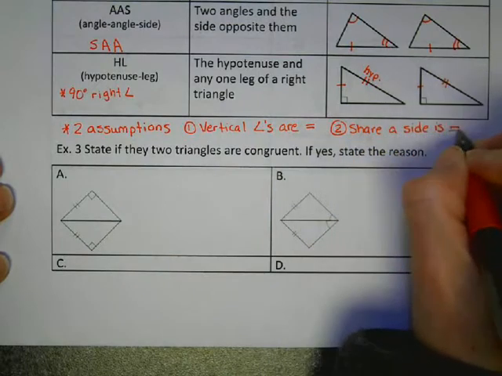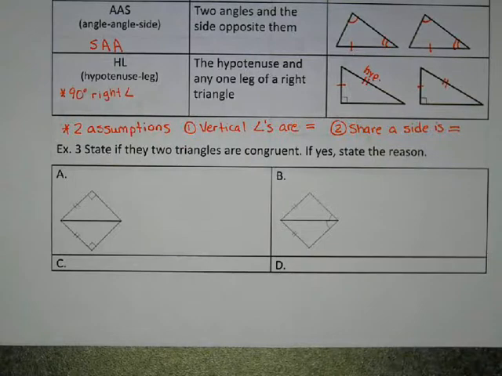The only other one I saw that wasn't marked on there would be if there are parallel lines, then you could use anything you've learned about parallel lines, like corresponding angles, alternate interior angles. So I guess we could put that as a third thing.